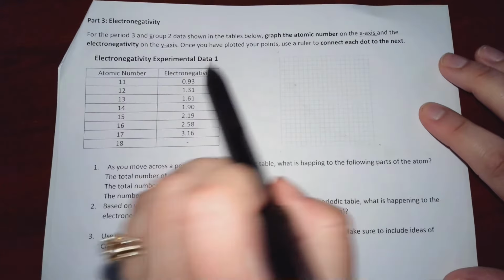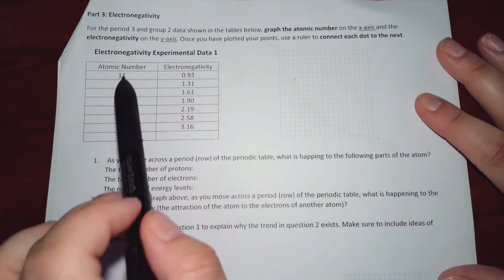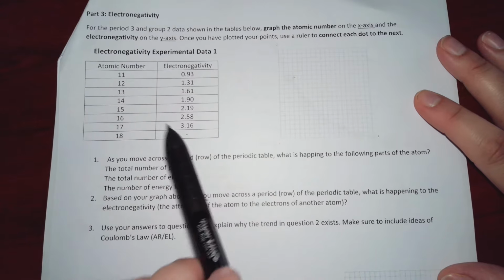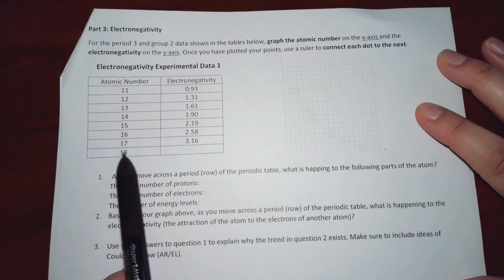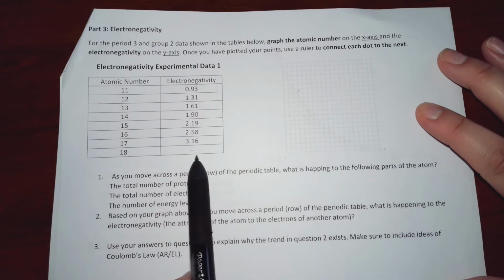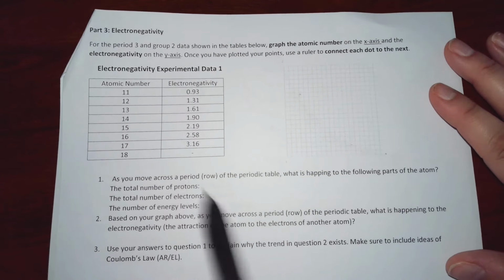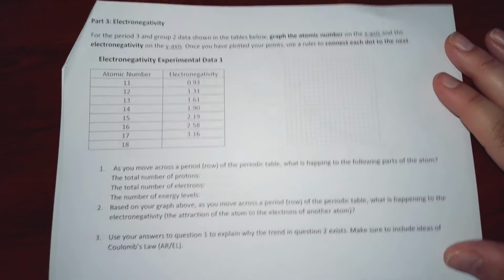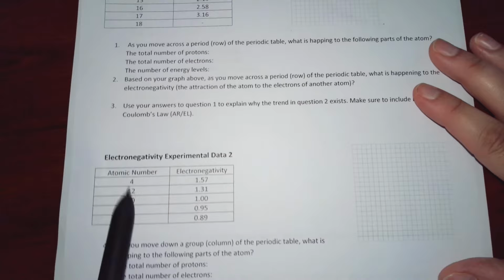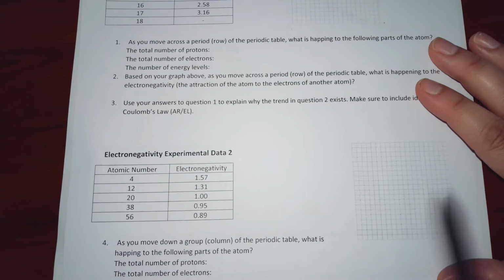Okay? You're going to graph that same row. You'll notice that with electronegativity, our noble gas does not have a value because it does not jump into compounds. So there is no electronegativity value for the noble gas of the row. Okay? So you'll graph that, same questions, and then the same group just with electronegativity.